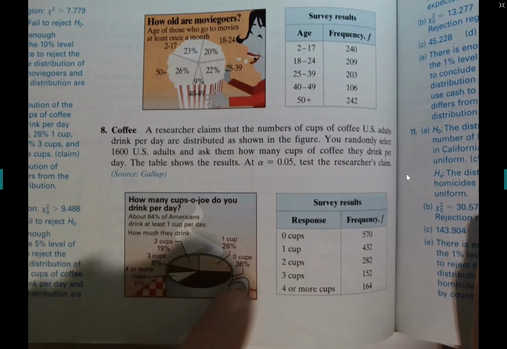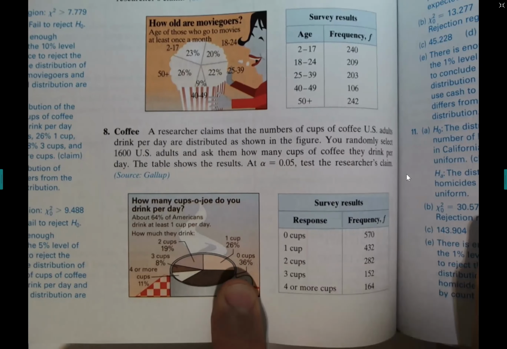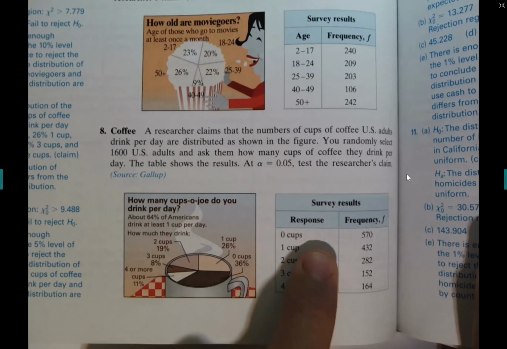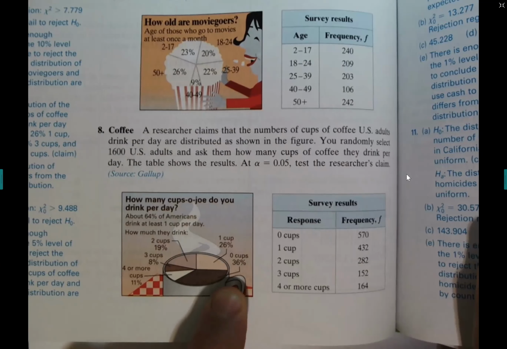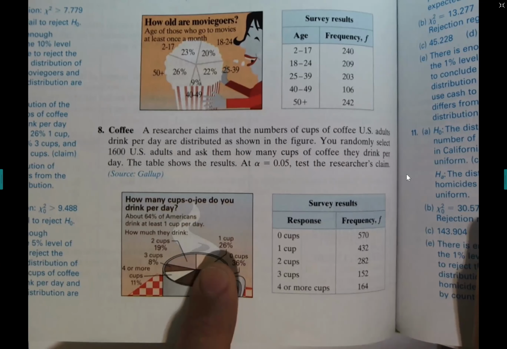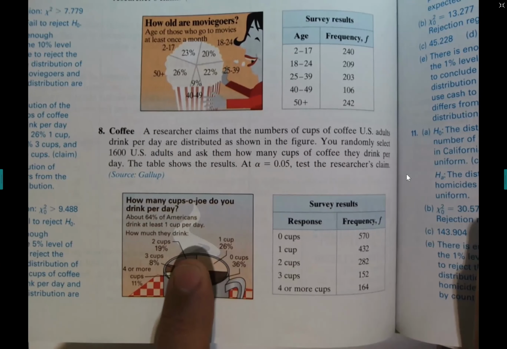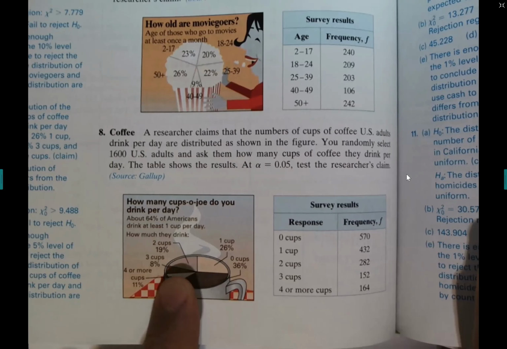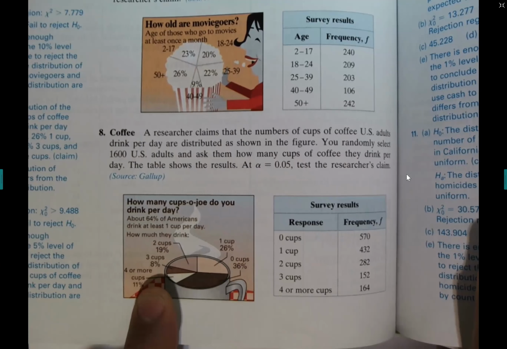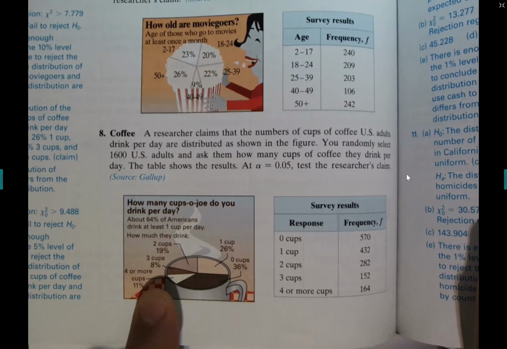1600. So guys, for the expected values, you take the 36%, what did he start with? 0. You take the 36% and multiply by 1600. Then you take the 26% and multiply by 1600. Then you take the 19% and multiply by 1600. Then the 8% multiply by 1600. Then the 11% multiply by 1600. And then you get your expected values. Once you have in L1 and L2 the observed values and the expected values, then you can run the test.